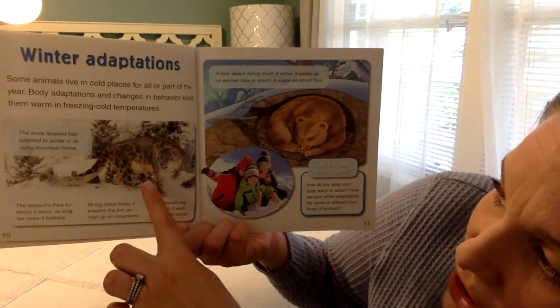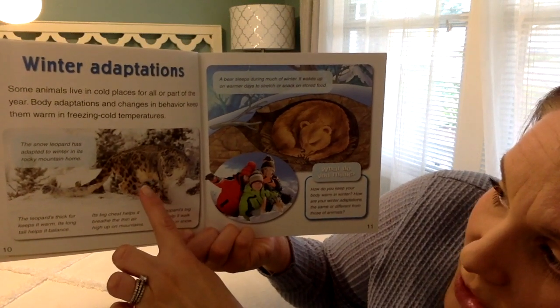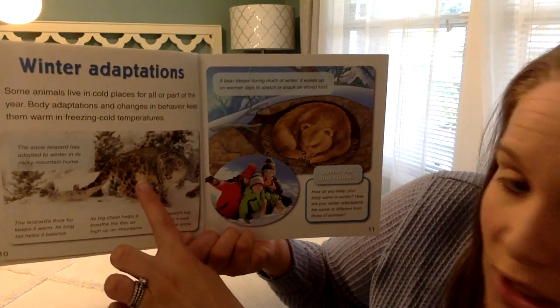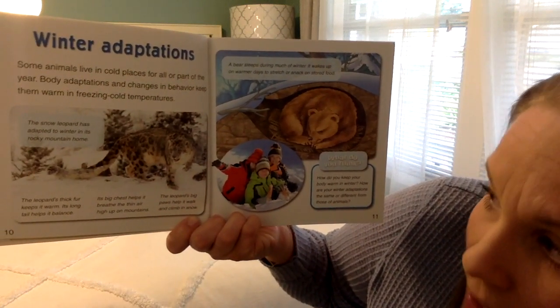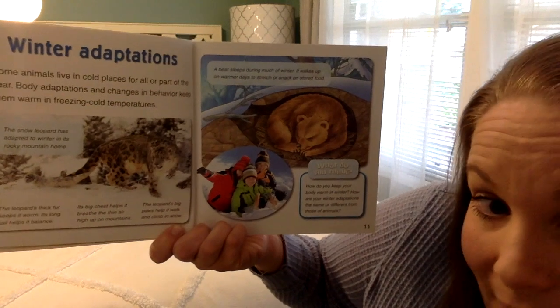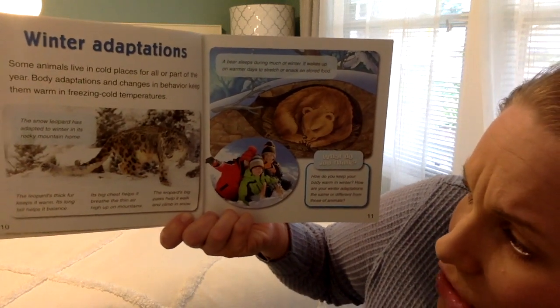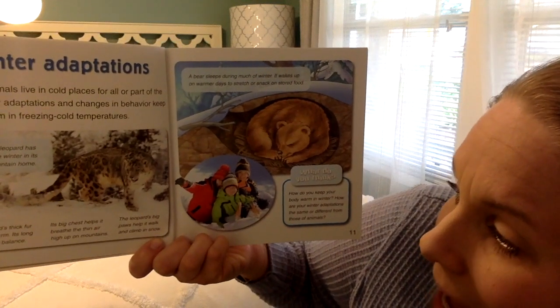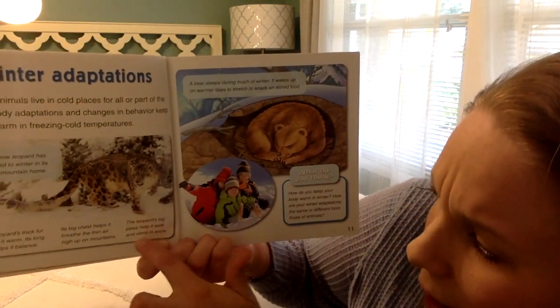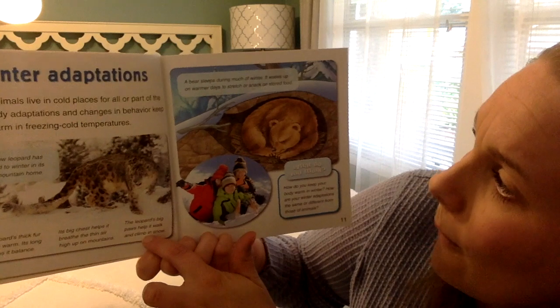This is an image of a snow leopard, and it has adapted to winter in its rocky mountain home. The leopard has thick fur to help keep it warm. Its long tail helps give it balance as it runs. Its big chest helps it to breathe the thin air that's up in the mountains. And they have huge paws that help them to walk and climb in the snow.